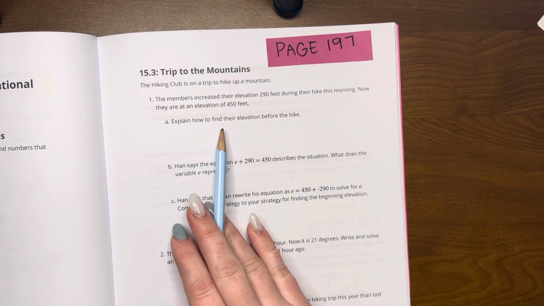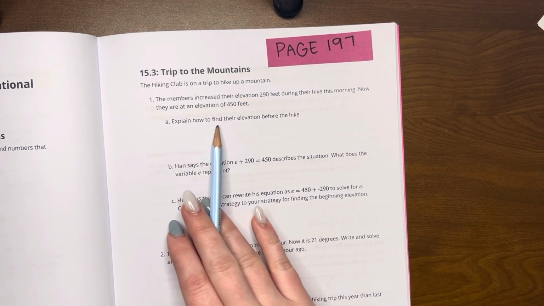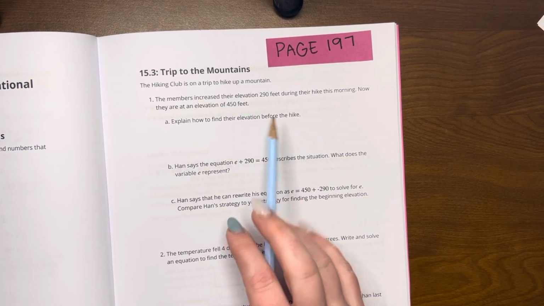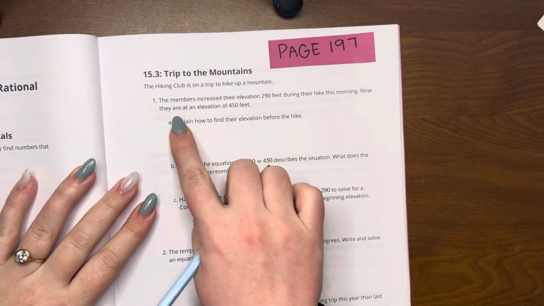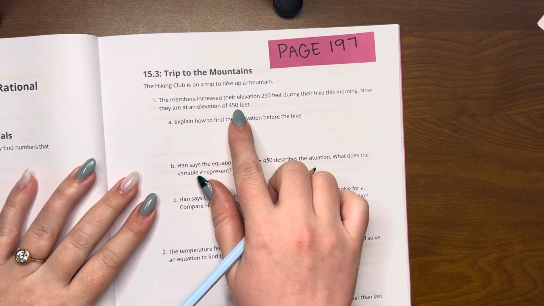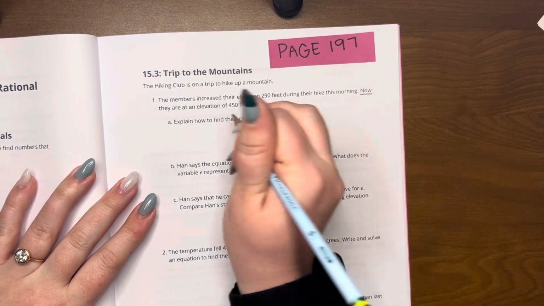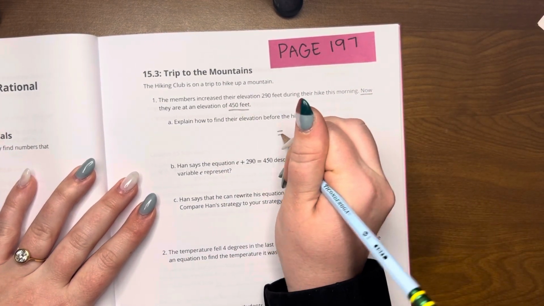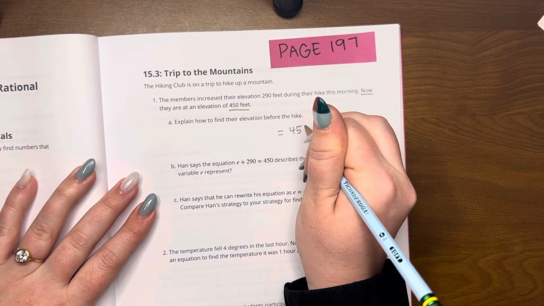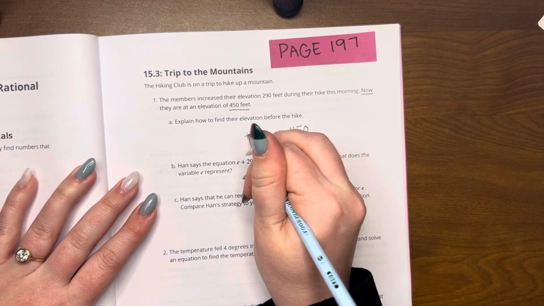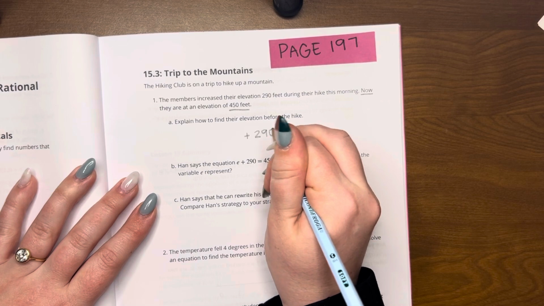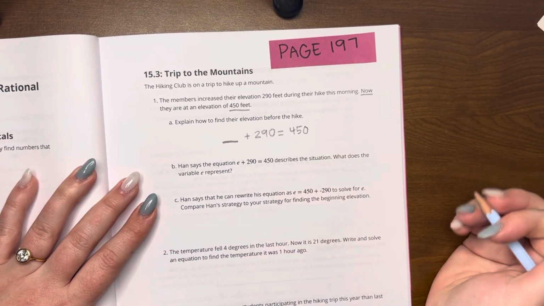First question is explain how to find their elevation before the hike. So they increased their elevation 290 feet, and now they are at an elevation of 450 feet. If they are now at 450 feet, that is where they are ending up. They increased their elevation, which means they added 290, and we need to figure out what they started with.